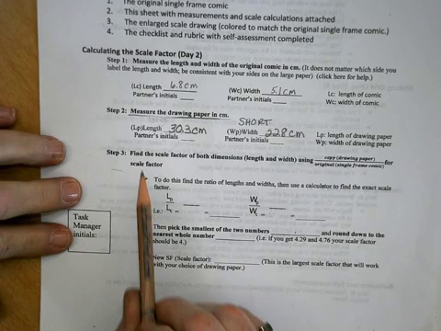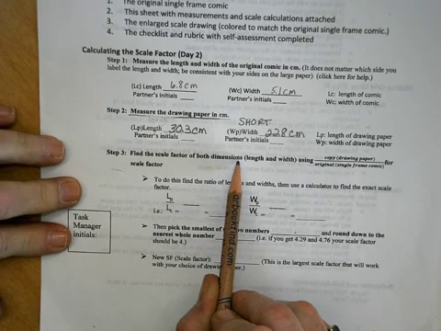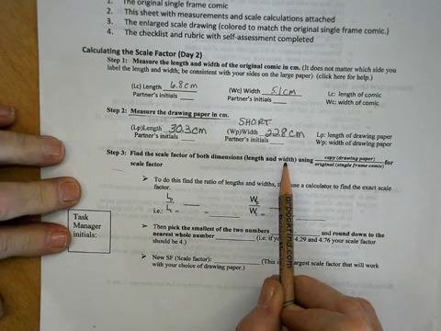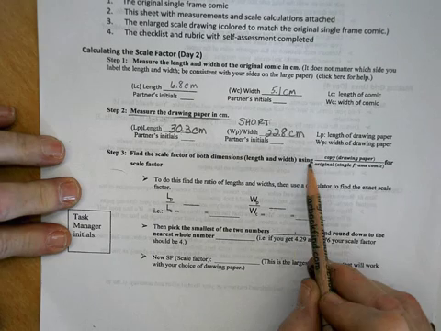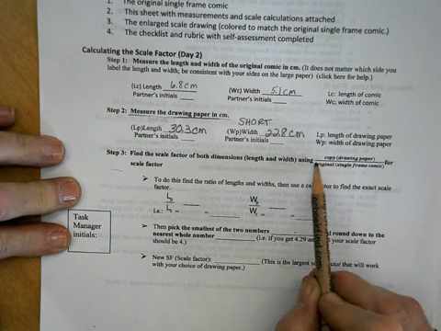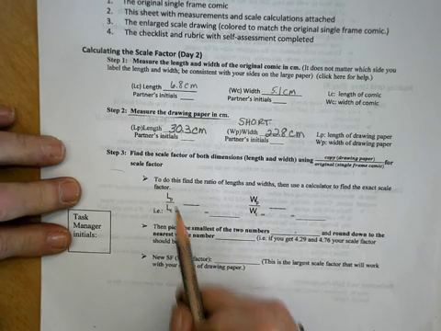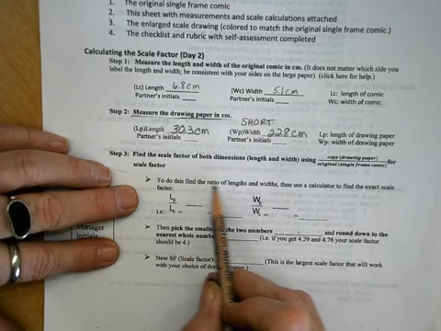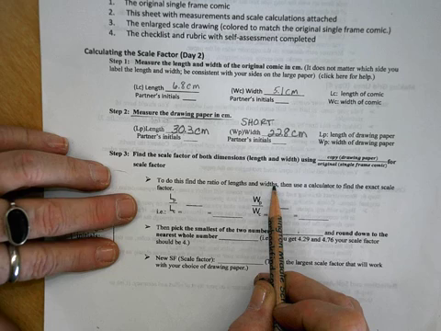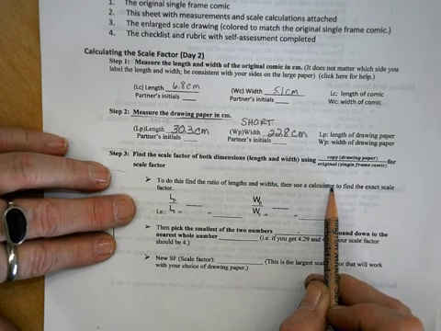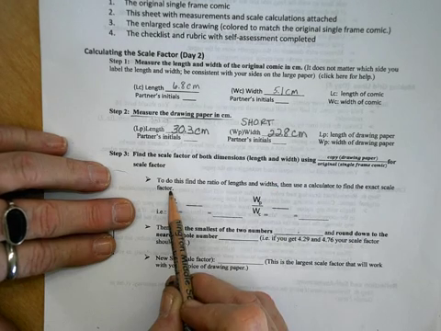This is step 3, finding the scale factor. To find the scale factor of both dimensions, my length and my width, I use the copy over the original for my scale factor. So to do this, I find the ratio of lengths and widths. Then I'm going to use a calculator to find the exact scale factor.